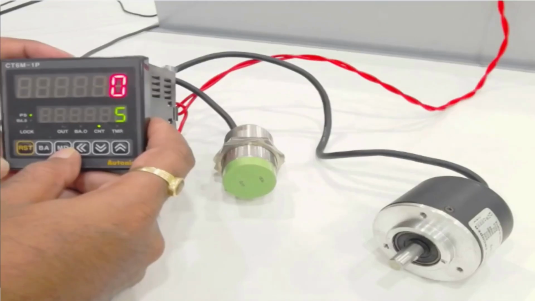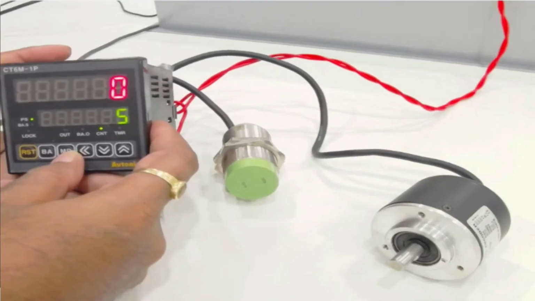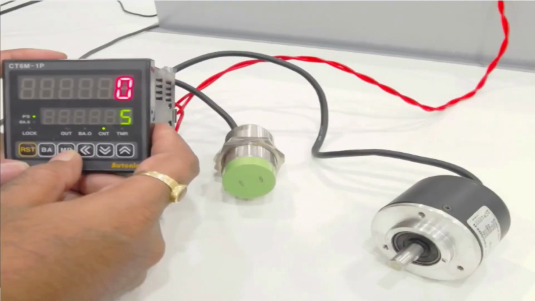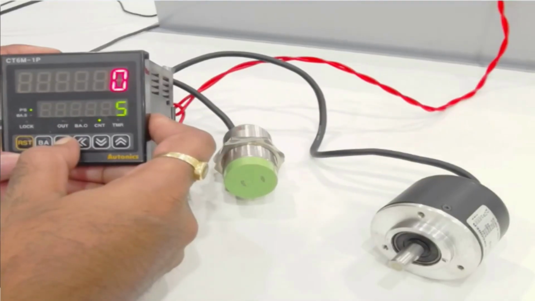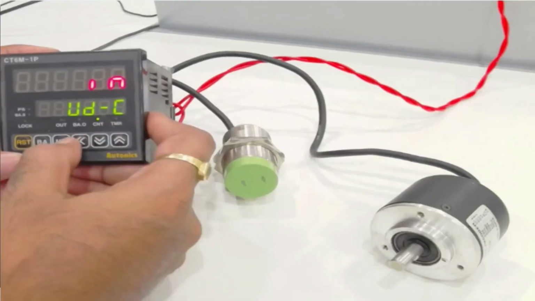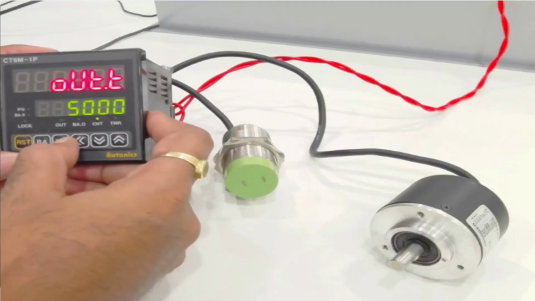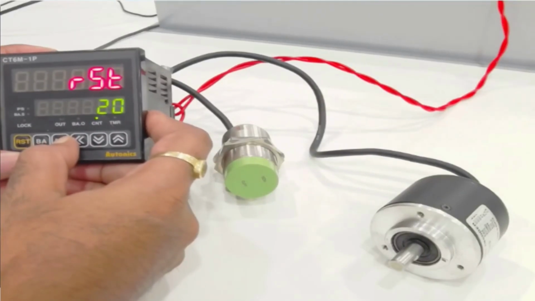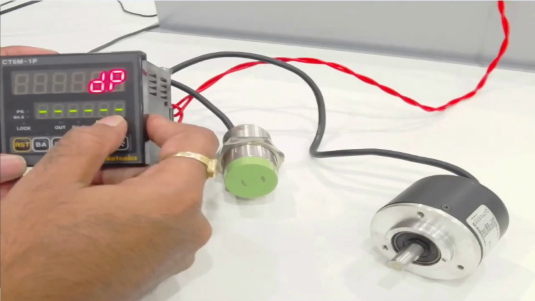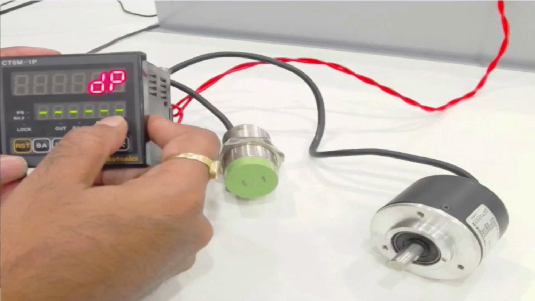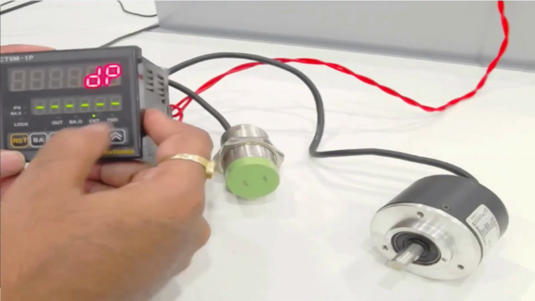First, we need to set our scaling factor to 0.191. Let's press the MD key for some time and go inside the configuration menu. Here we will also set the decimal point to 1 decimal place, so that we can see the value of length in mm with 1 decimal.